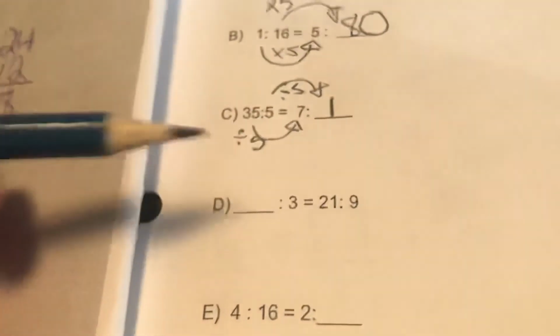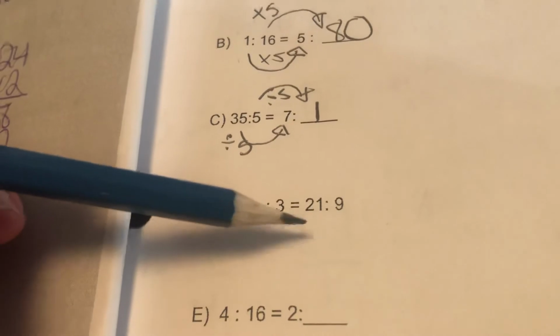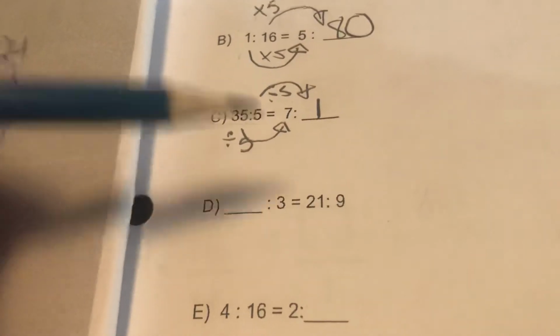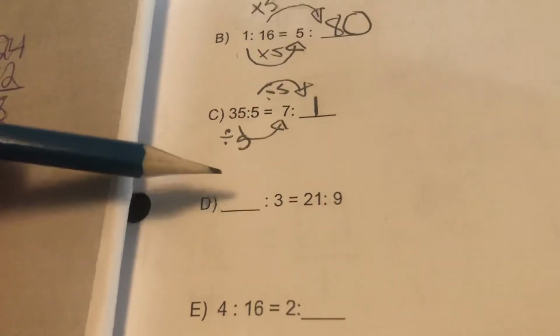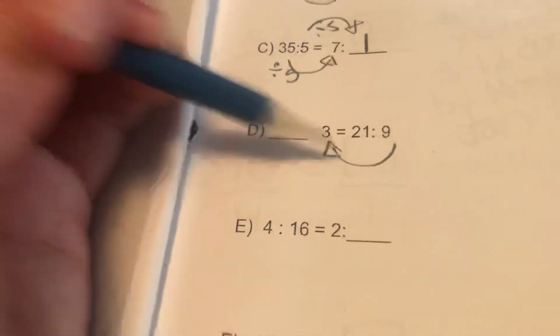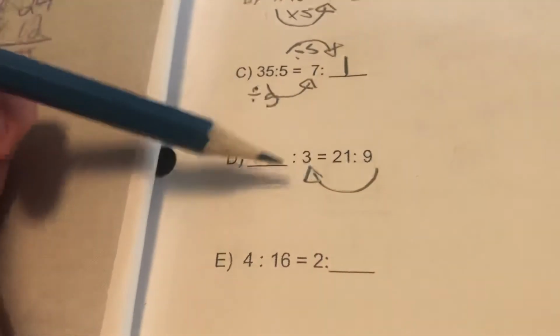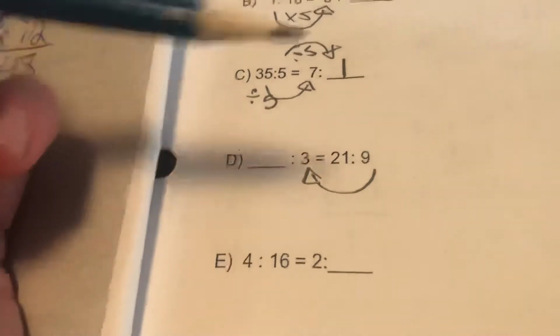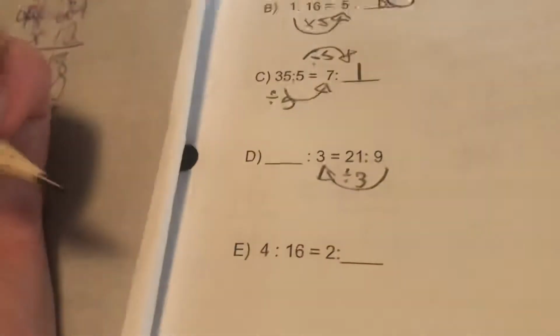Okay, what to 3 equals 21 to 9? So this time, 3 and 9 are both on the right side, okay? But this time I'm trying to solve for a value on the left. So it might be easier for you to draw your arrow this way. So now you would ask yourself, well, what would I have done to the 9 to end up with 3? Well, 9 divided by 3 is 3.